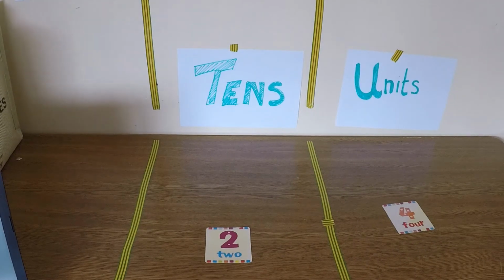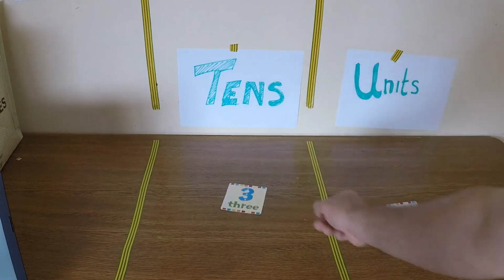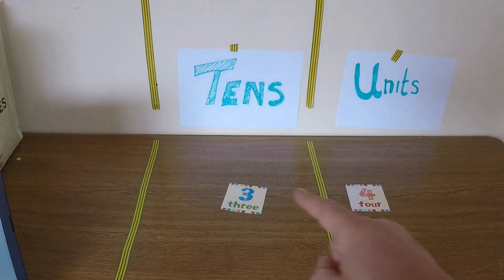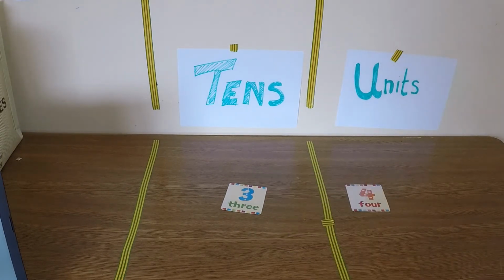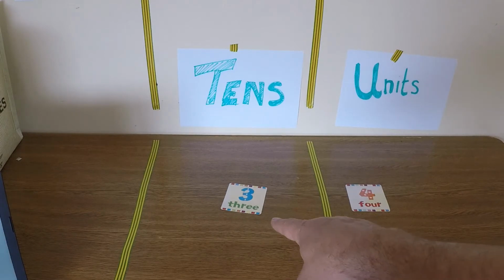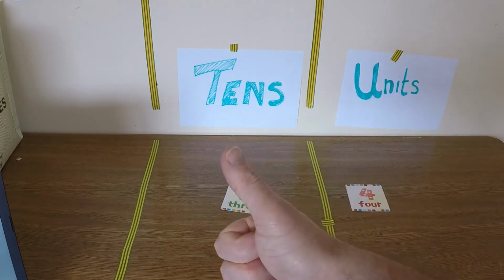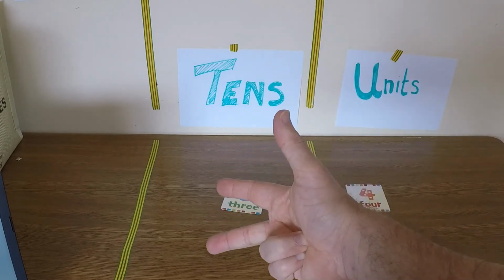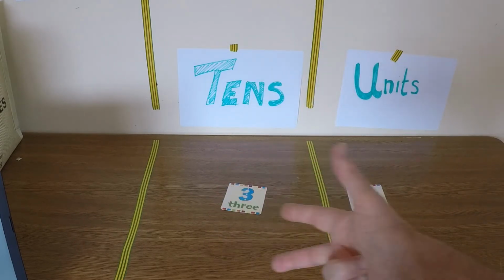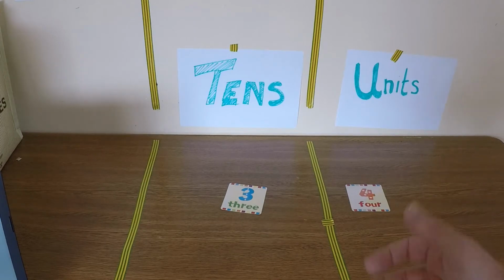They're gone, okay? In this example, how many egg cartons would I have? I would have 3 egg cartons, and 4 units, 4 eggs. So 3 egg cartons would be 10, 20, 30. 30 eggs in this column, plus the 4 units would be 34.